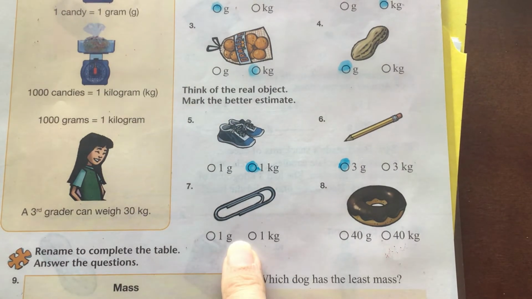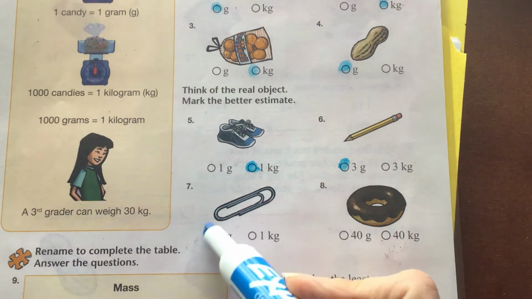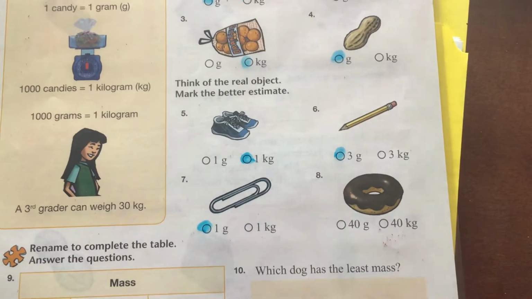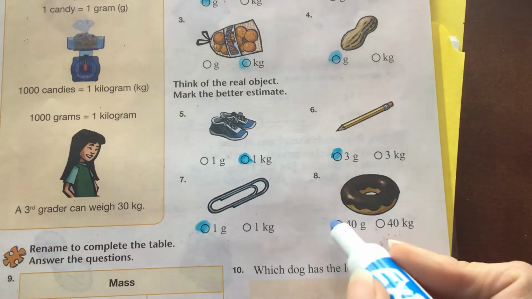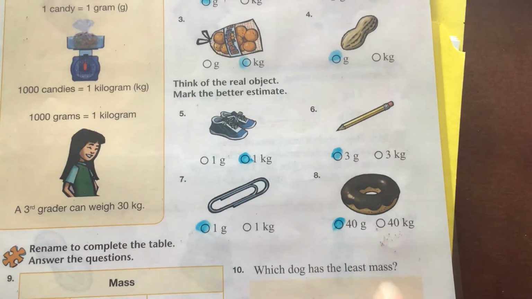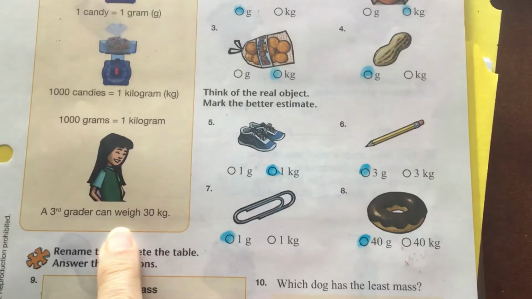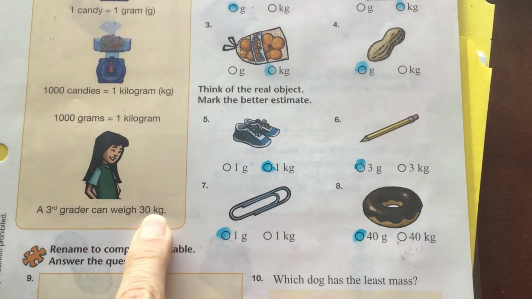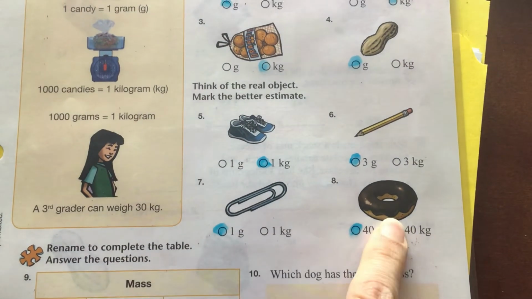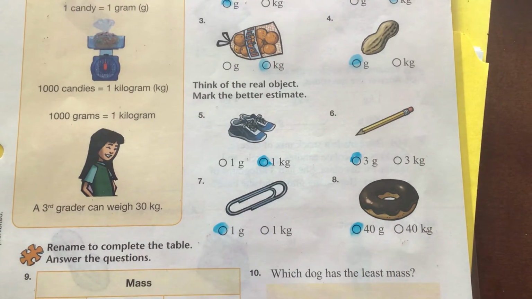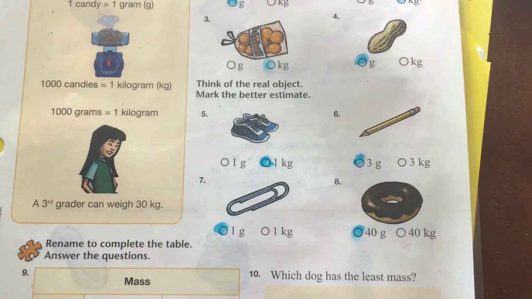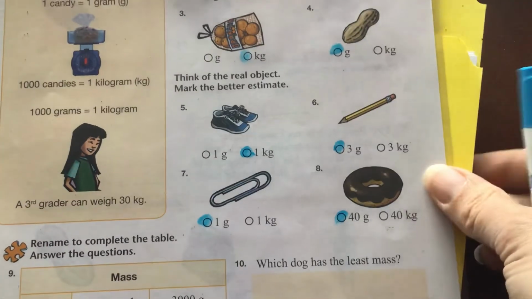What about a paper clip? Again, 1 gram. And a donut. Which one makes sense for the donut? 40 grams, right? Remember, an average third grader weighs 30 kilograms. So if that donut weighed 40 kilograms, it would weigh more than you. So that would be quite a bit. All right, that would be a seriously big donut.